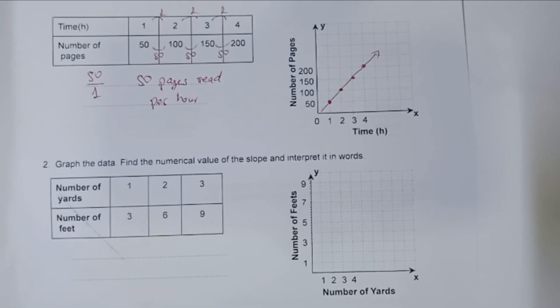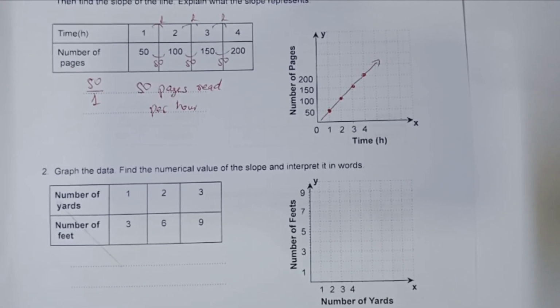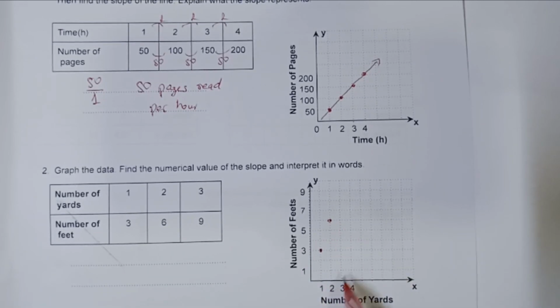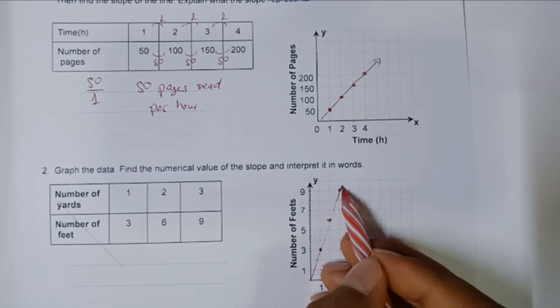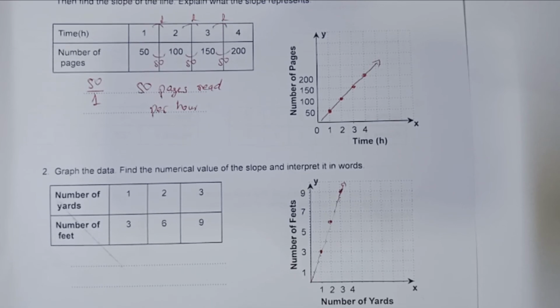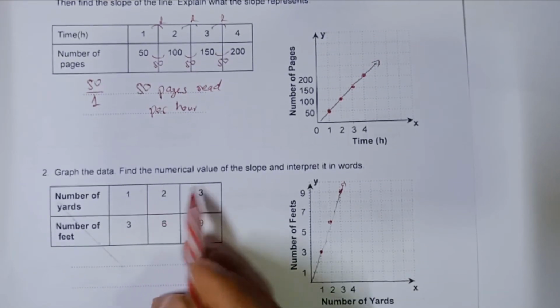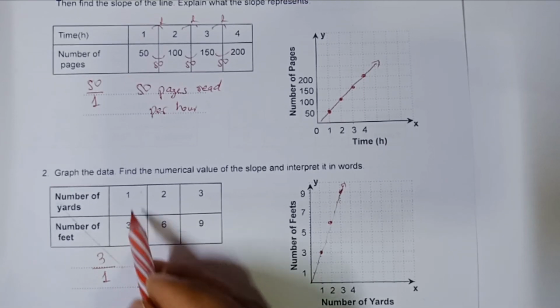Number 2, graph the data, find the numerical value of the slope and interpret it in words. Okay, graph the data first. 1 to 3, 2 to 6, then 3 to 9. You connect the points together. Now this is the graph. So for the slope, the difference here is 3, 3, and 1, 1. So it's going to be 3 over 1. Now what does it represent?